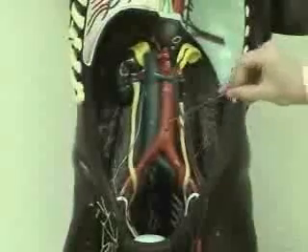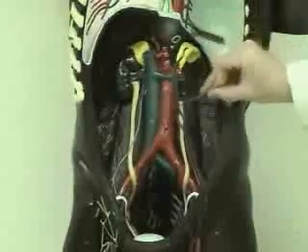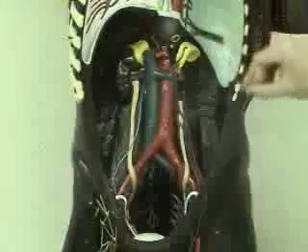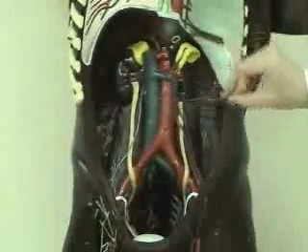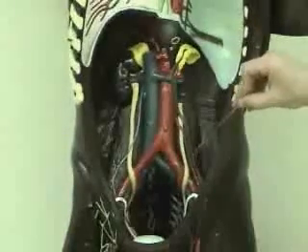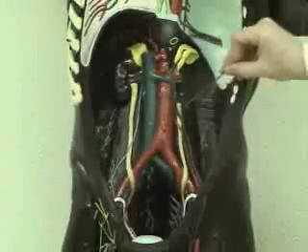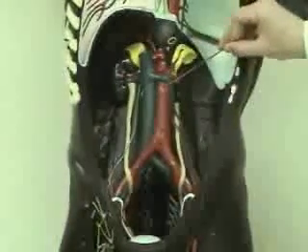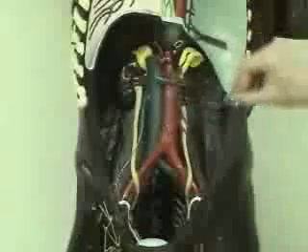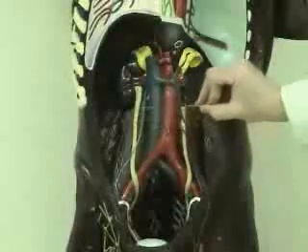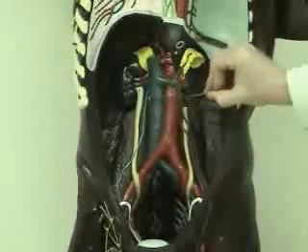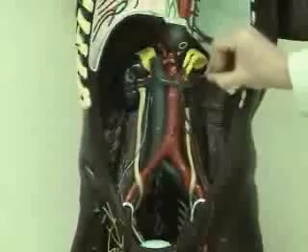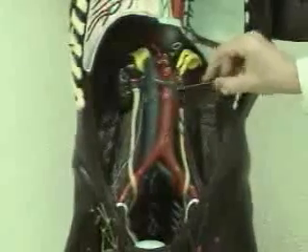All the blood is trying to return to the inferior vena cava and then back to the heart. Notice on this particular model, the gonadal vein on the left side goes into the left renal vein. But the gonadal vein on the right side, which we do not see here, goes into the inferior vena cava. So not to the renal vein, but to the inferior vena cava.